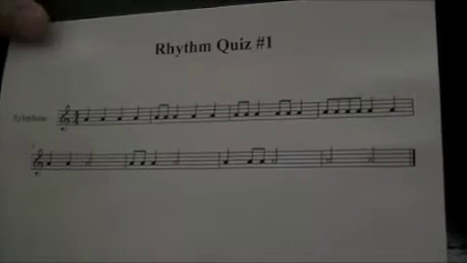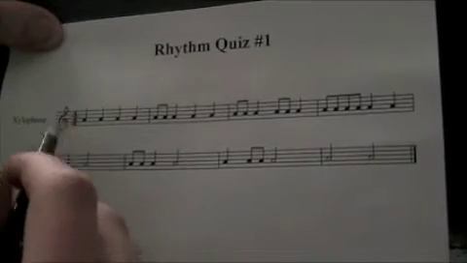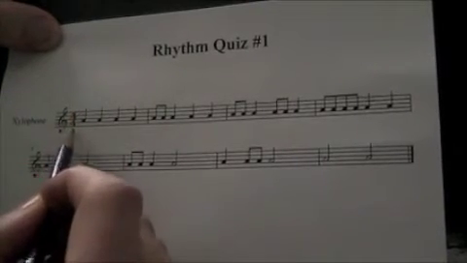The purpose of this lesson is to learn about rhythm labeling. The first thing that you need to look at when you look at a rhythm and figure out how to number it is your time signature, which is right here. This time signature is 4/4.